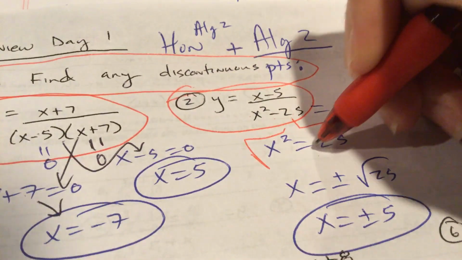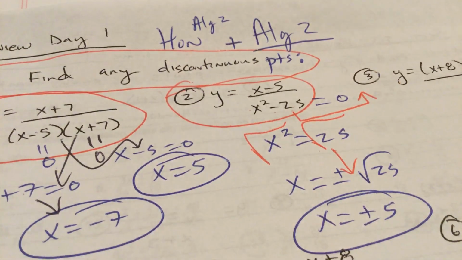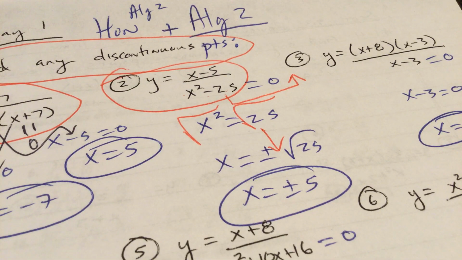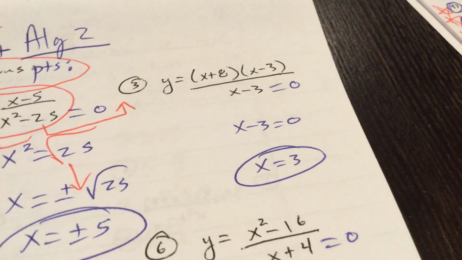Take the square root of both sides. Don't forget about the plus or minus. X equals plus or minus 5 are my two x values that make my denominator 0. Now x equals 5 will give you 0 over 0, the indeterminate form, which we'll talk about in calculus.